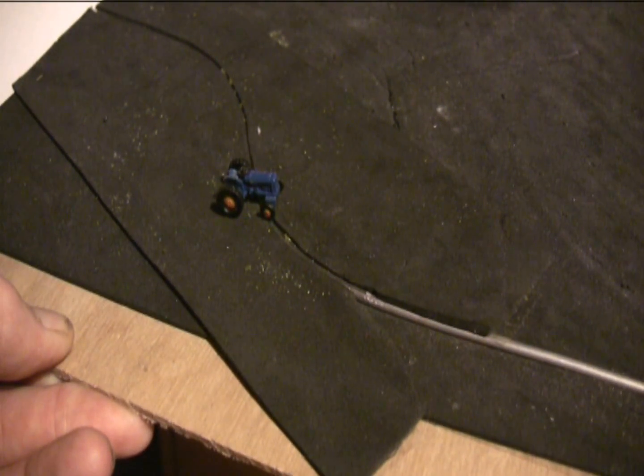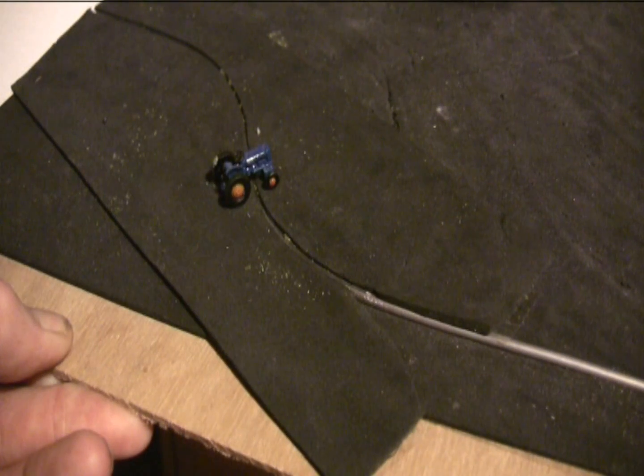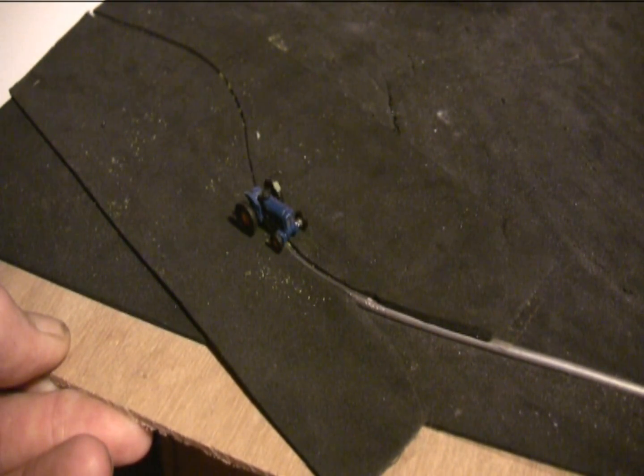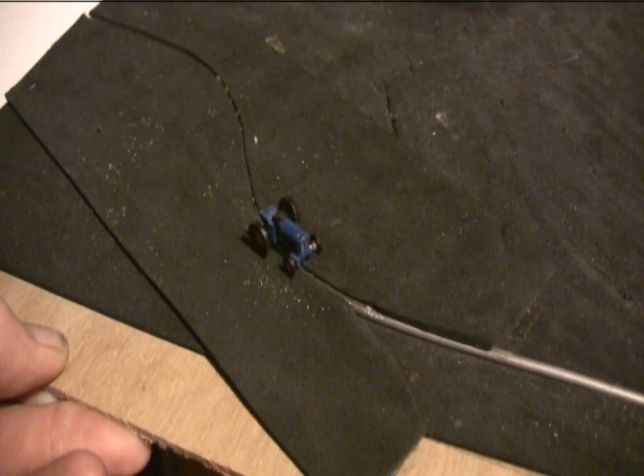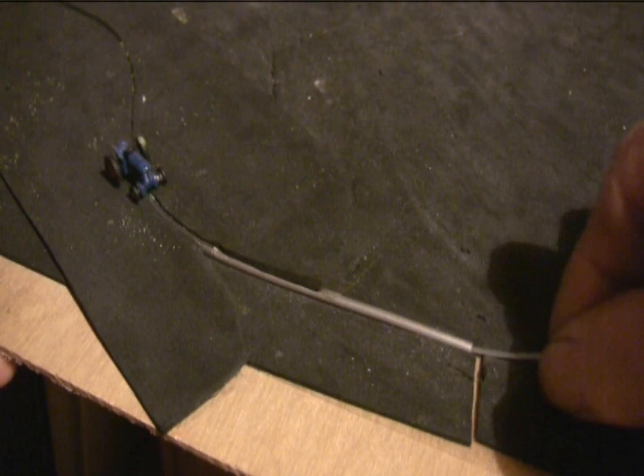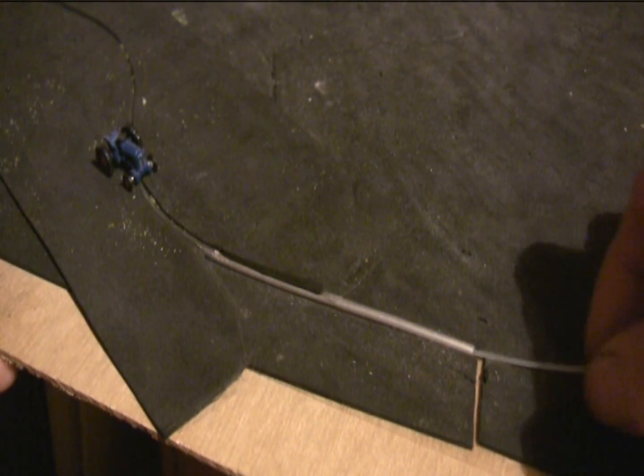And in this situation, the tube is just glued to the baseboard with double-sided tape, and then neoprene rubber built up either side of the tube to give a road surface.